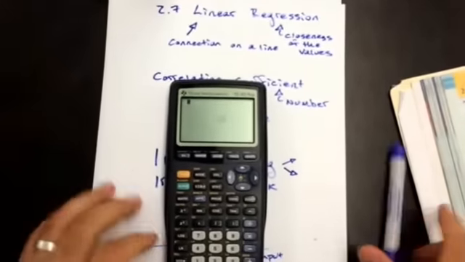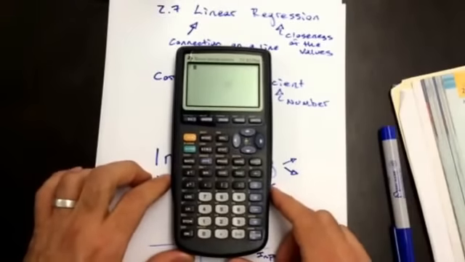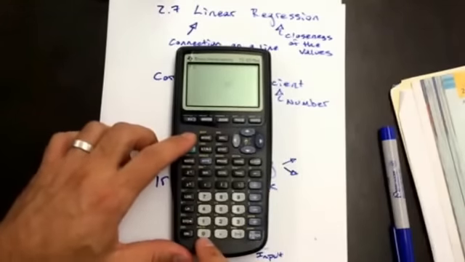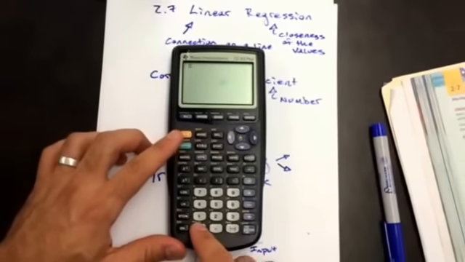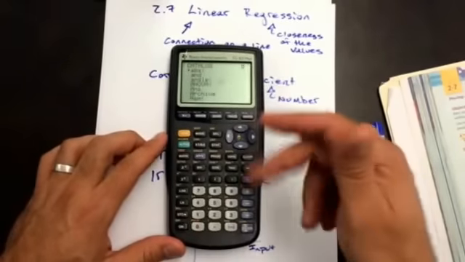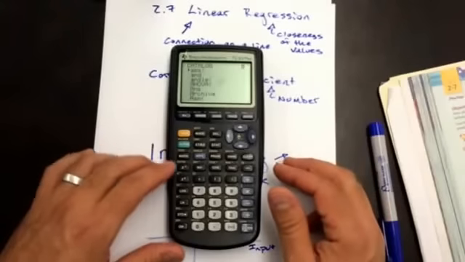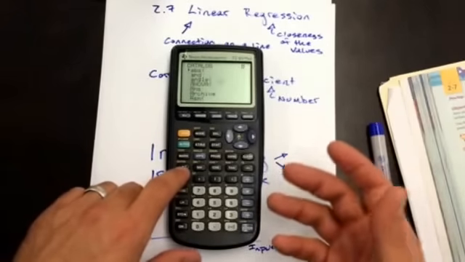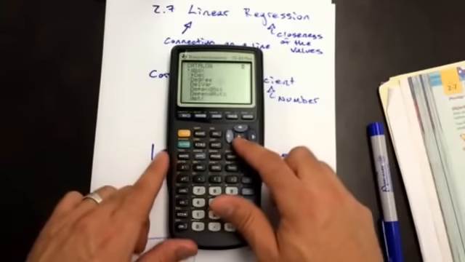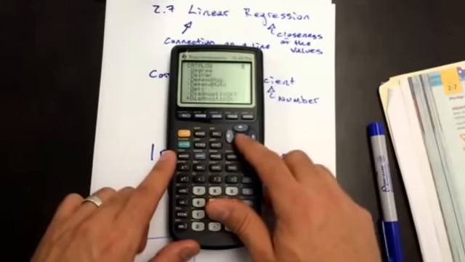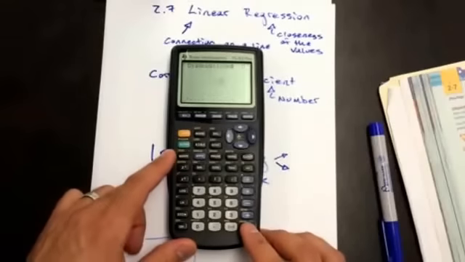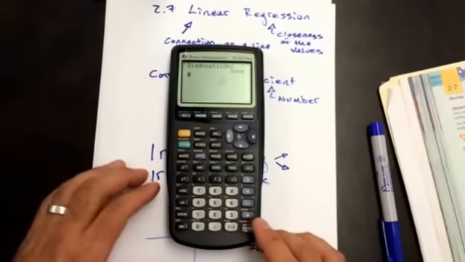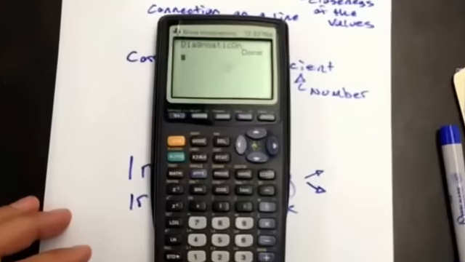The first thing that we have to do is turn on a thing called diagnostics. It's under catalog. We're going to press second and the 0 button for catalog. I don't want to press down until I get to the diagnostic, so I'm going to press this button right here, X to the -1. It says D above it, so that gets me to the D's. I'm going to go down until I find diagnostic on and hit enter to select it, and it just says it on my screen, diagnostic on, so I hit enter again. Let's see if I can zoom this in a little bit.